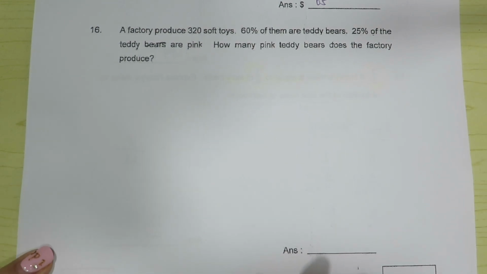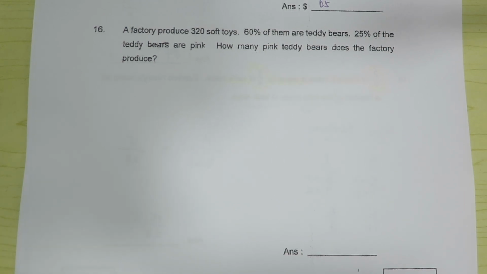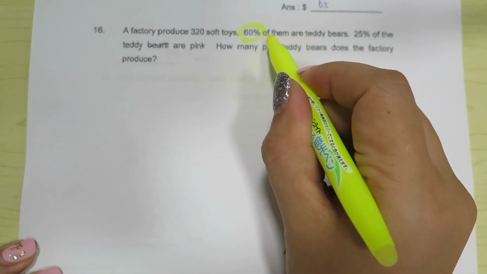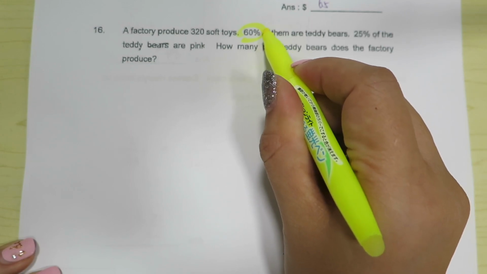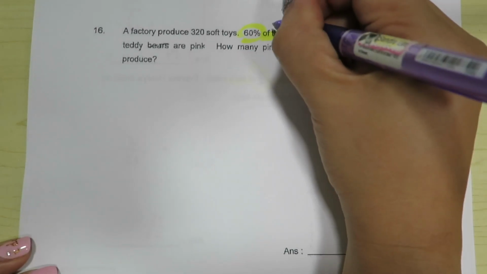16. A factory produces 320 soft toys. 60% of them are teddy bears and 25% of the teddy bears are pink. And we're trying to find the number of pink teddy bears. Please take note. 60% of them are teddy bears. Of them. Them refers to the soft toys.